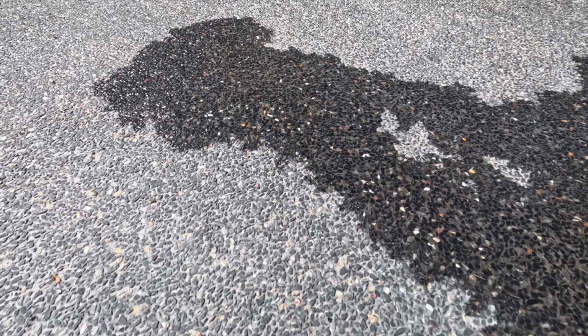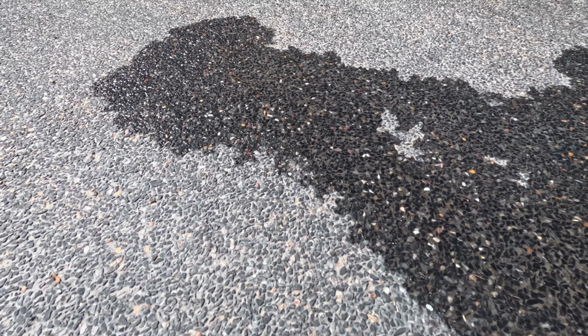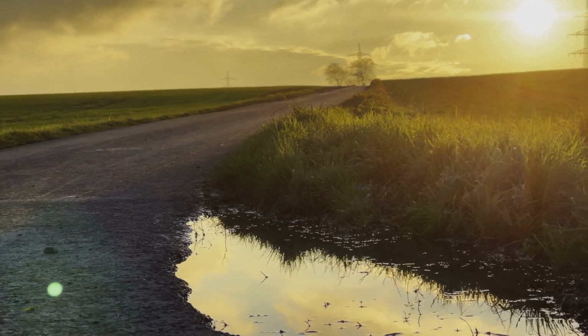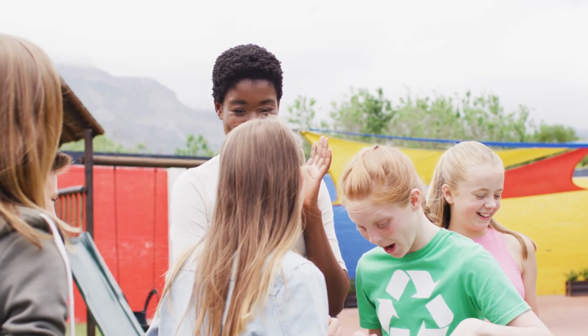Think about a puddle after it rains. Over time, the water seems to disappear. But it hasn't really gone away. It's just evaporated into the air. So, how exactly does evaporation work?